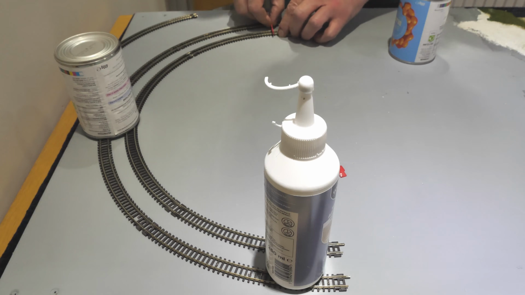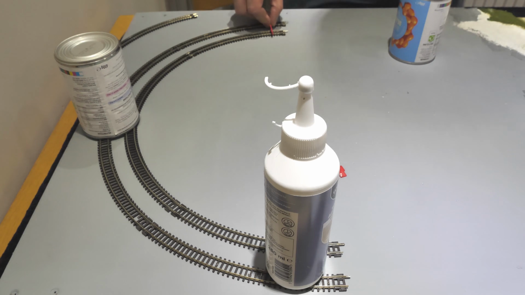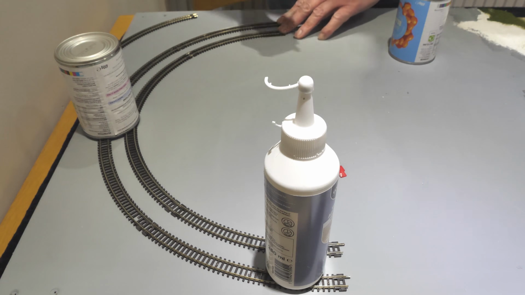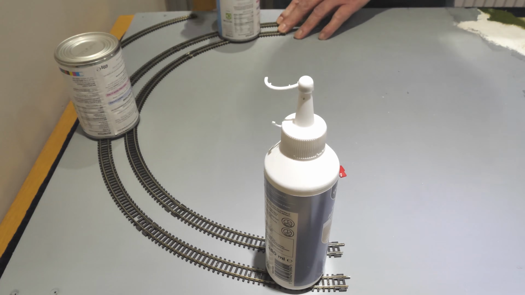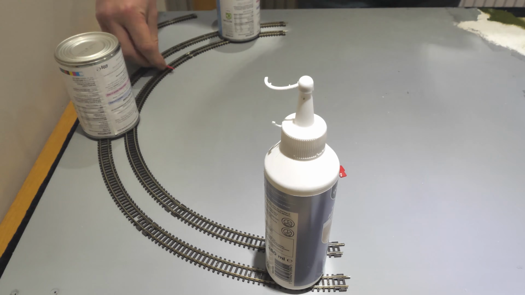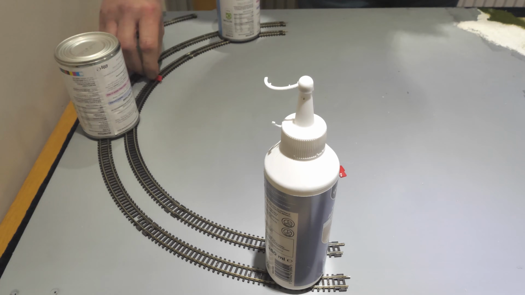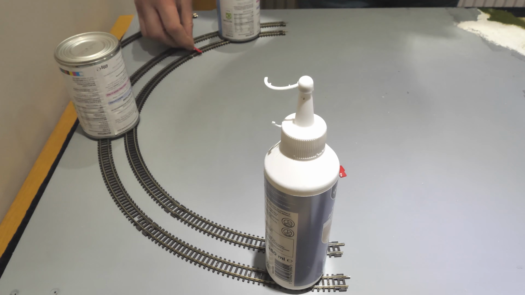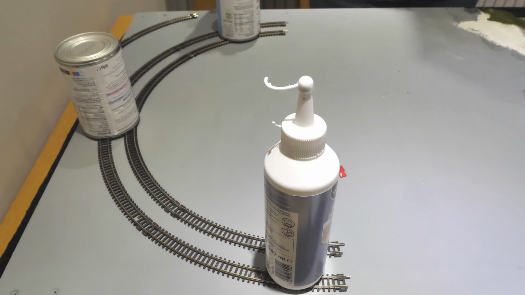Something doesn't seem to be lining up quite right there. So that's not perfectly straight. So I'm going to keep working on this and get this end how I like it, get that glued down, and then start working on the rest.